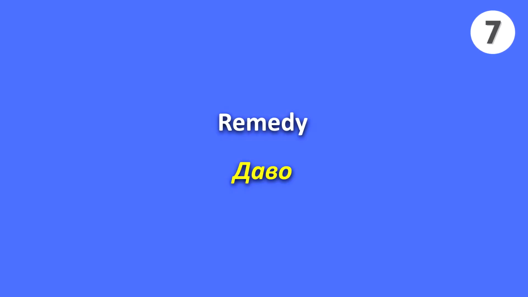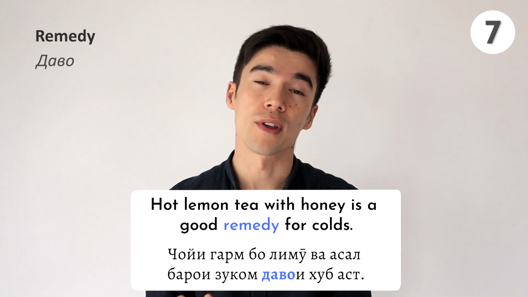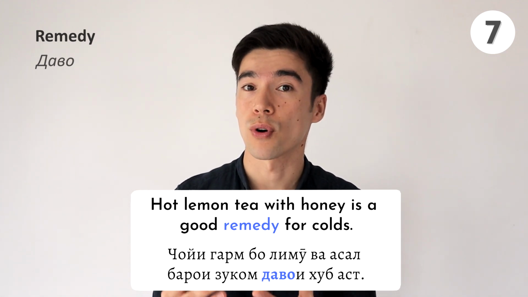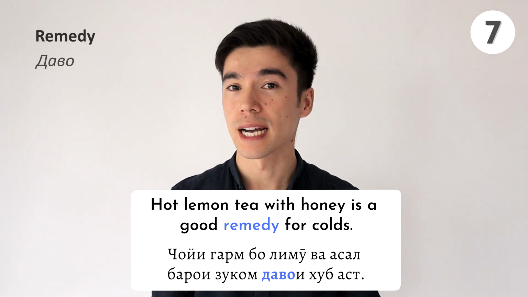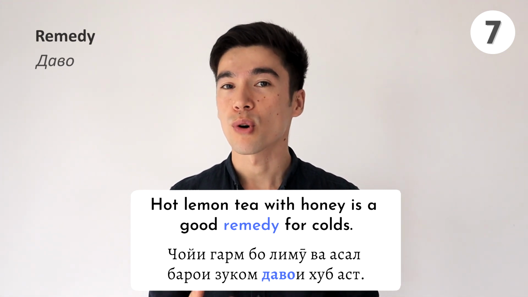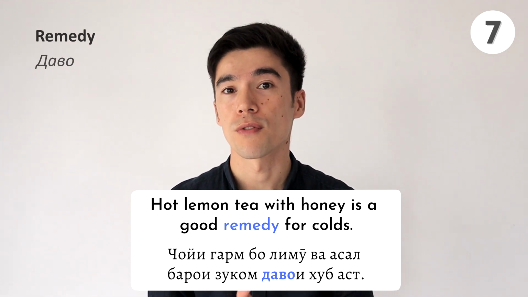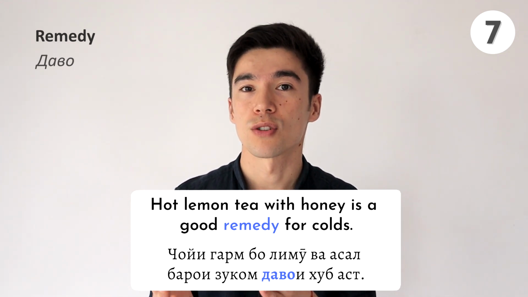Remedy, davo. Okay? So hot lemon tea with honey is a good remedy for colds. Choi garm bo limö va asal baroi zukom davoi khubast. One more time. Choi garm bo limö va asal baroi zukom davoi khubast.